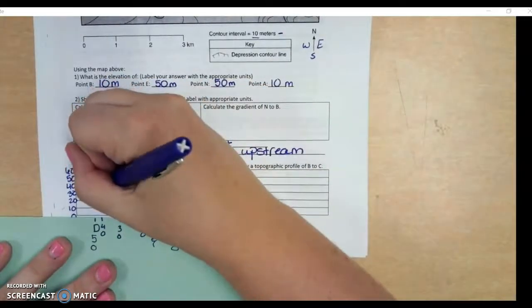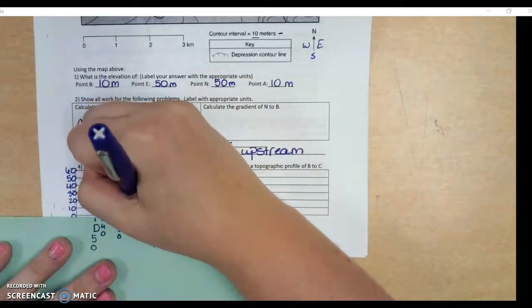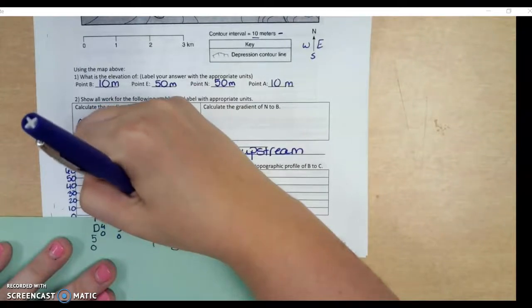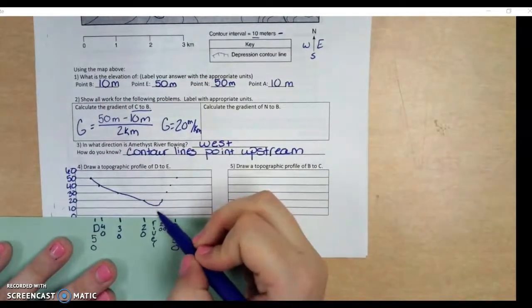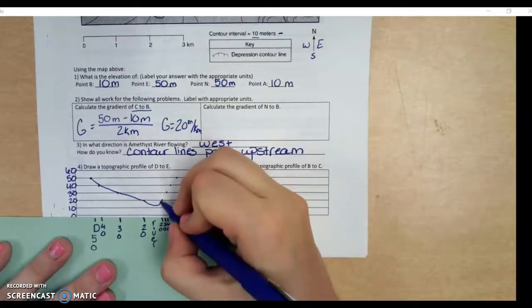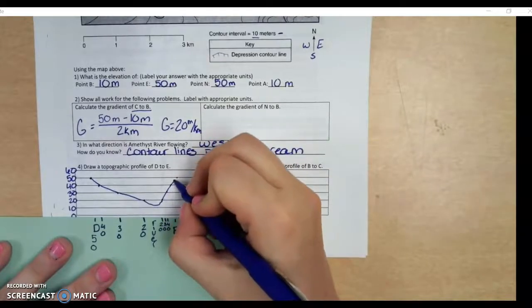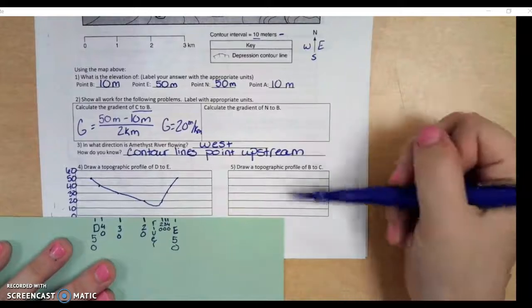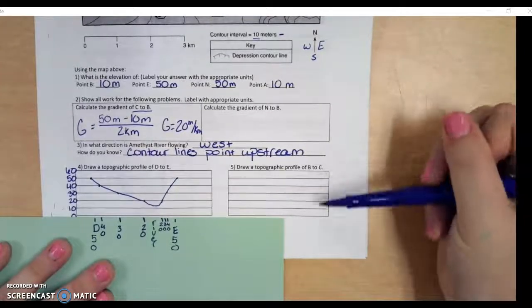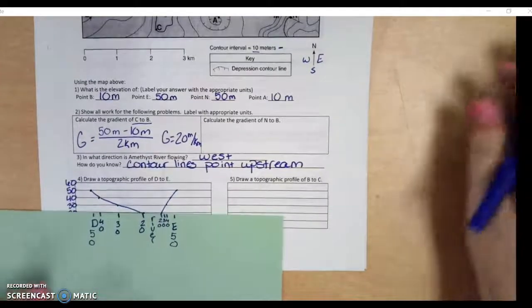And we're going to connect the points with a smooth curved line, dipping down where the river is, but not going over 10 because there's no 10 mark on our paper, and then coming up. Okay? You're going to do the same thing for topographic profile B and C as well.